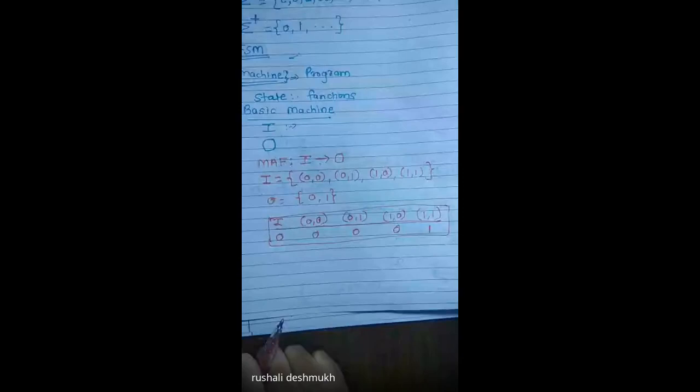Can anybody tell me any other example of a basic machine where you give the input and get the output, but you do not know what is happening inside it? Can anybody give an example? Is the basic machine clear?